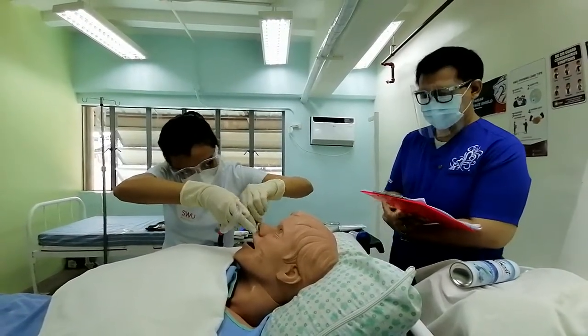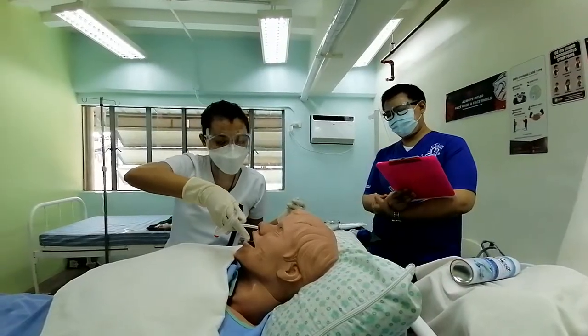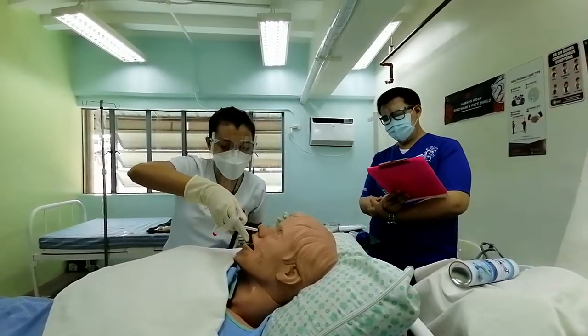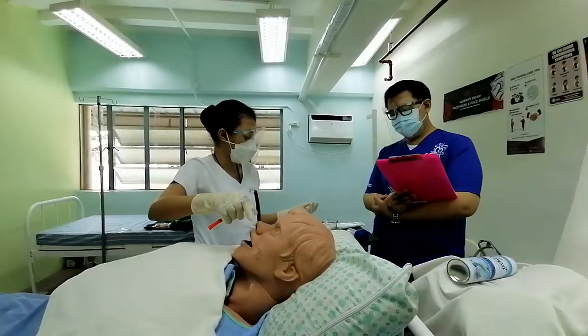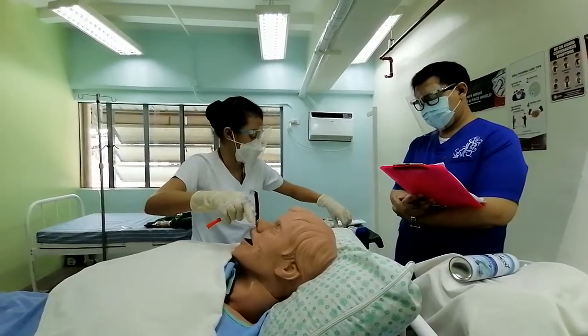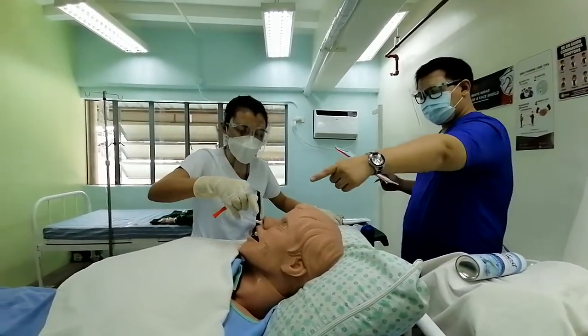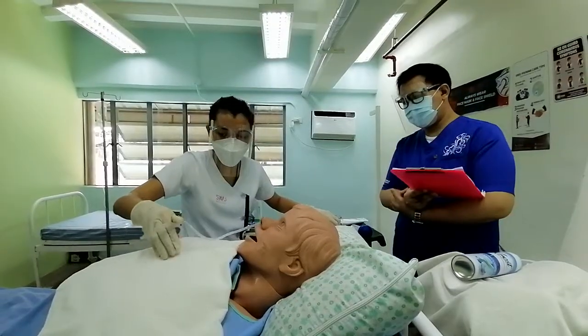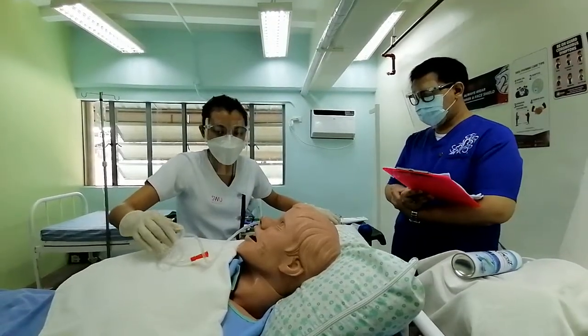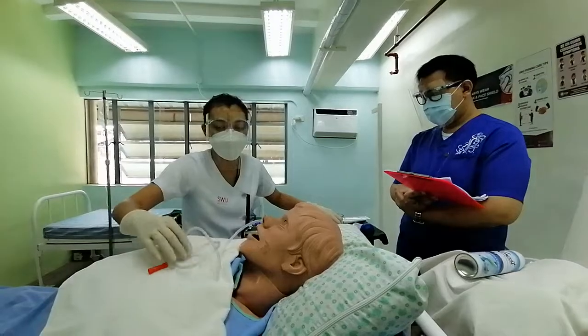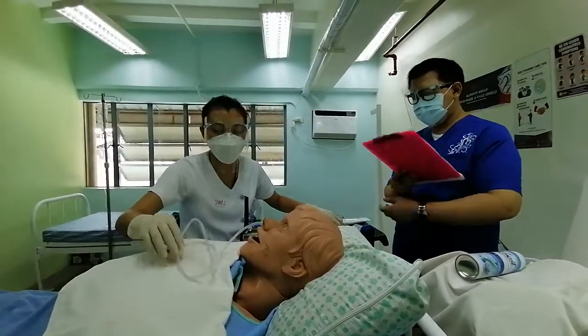And then secure the tube with the tape. Since this is already unsterile, I can just put the tube in the water with the patient, but make sure next time that you prepare it ahead of time, para diretso na lang i-cut.